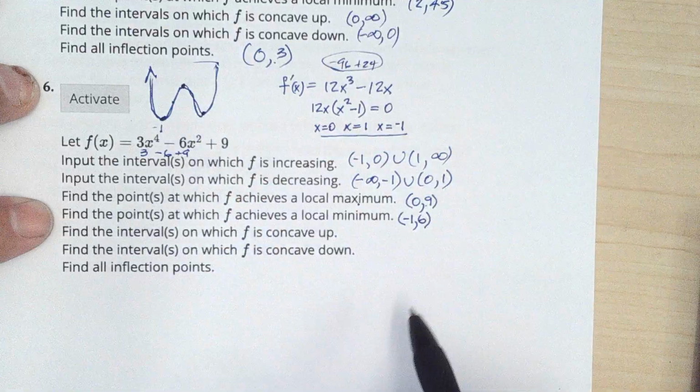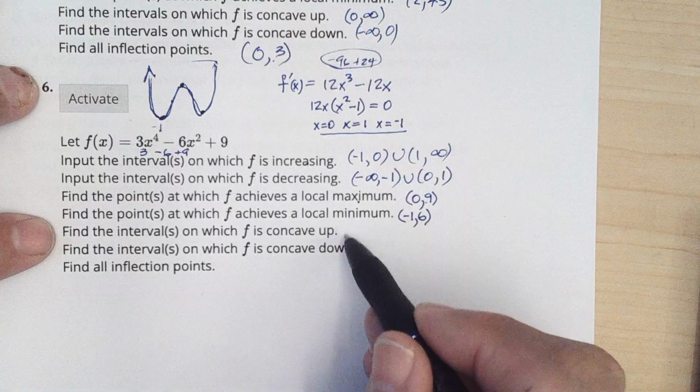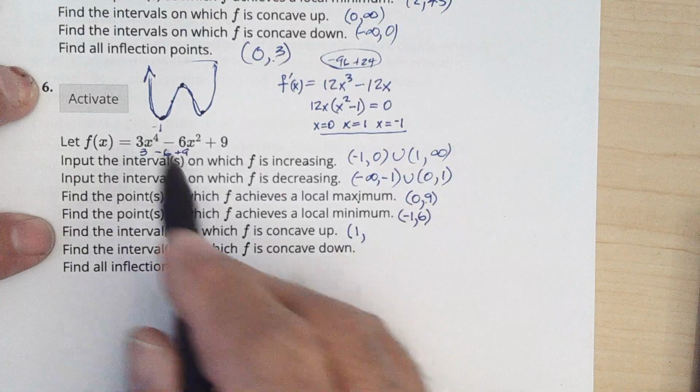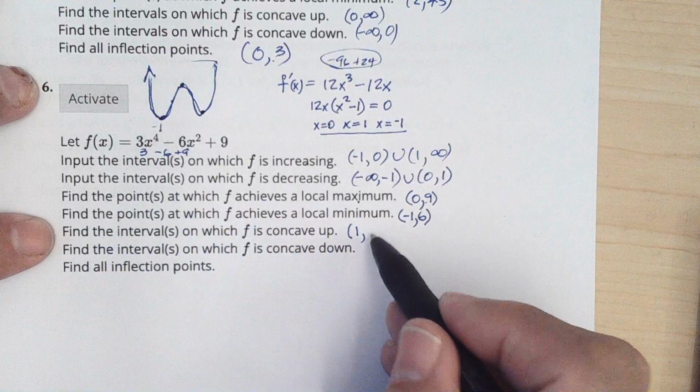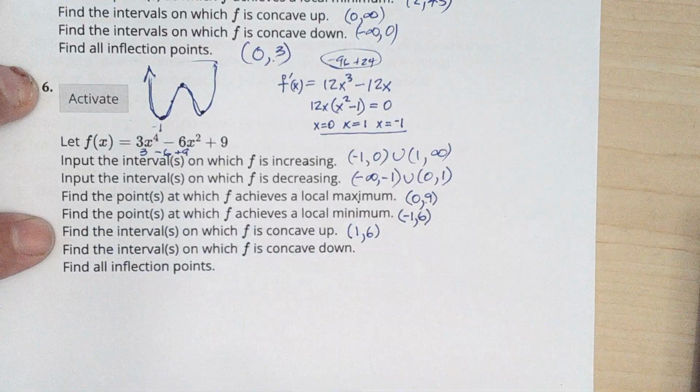And this one's got to be down again. And let's find out what that is. And that's at 1. 1 in here is 3. 1 in there is -6 and 9. So it's also at 6. High.